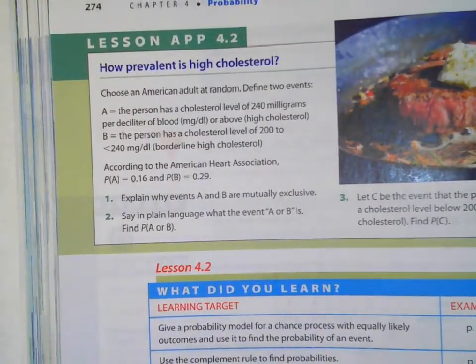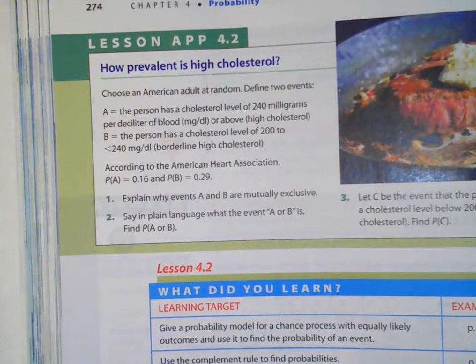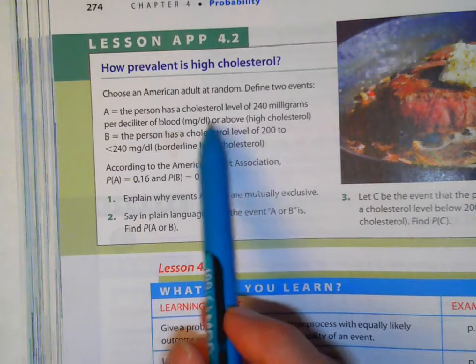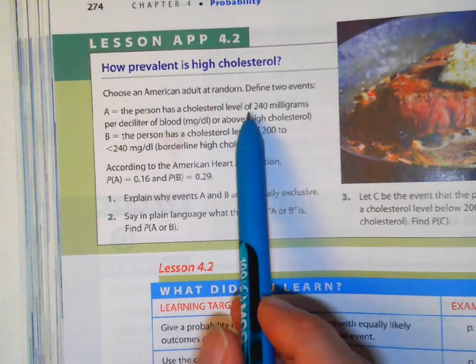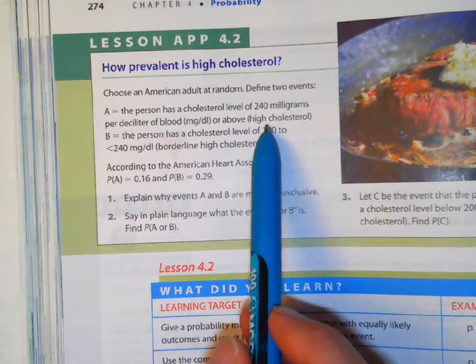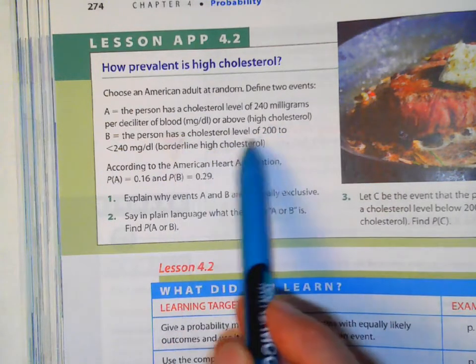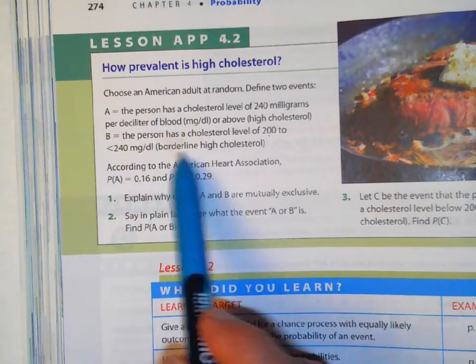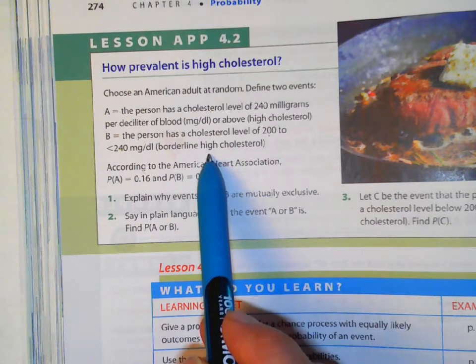High cholesterol. How prevalent is that in people? I know my dad has high cholesterol. If a person has 240 or above, they consider that high cholesterol. If they're 200 to less than 240, they're borderline high cholesterol, so they're almost there.